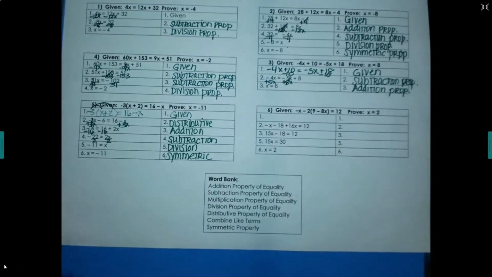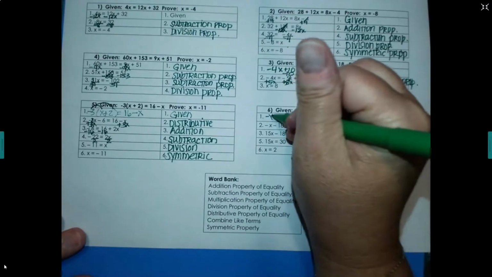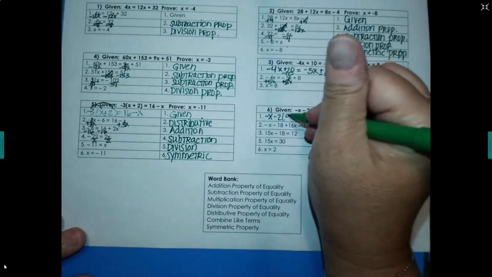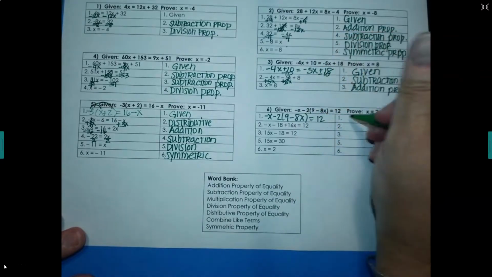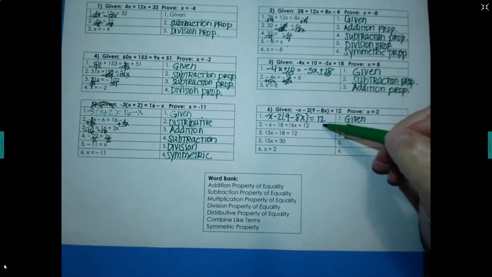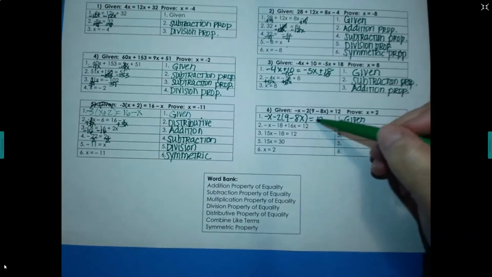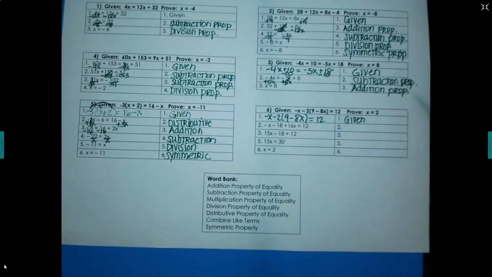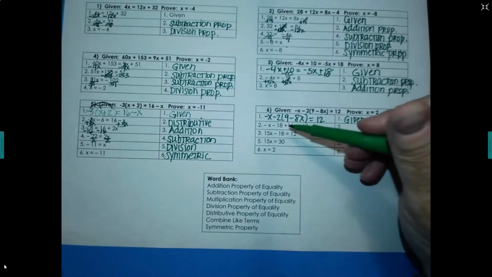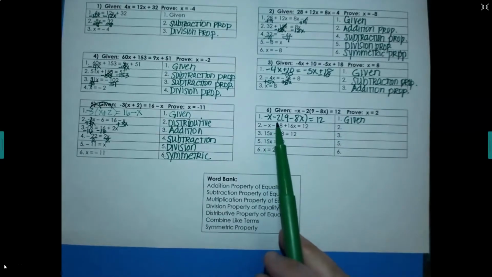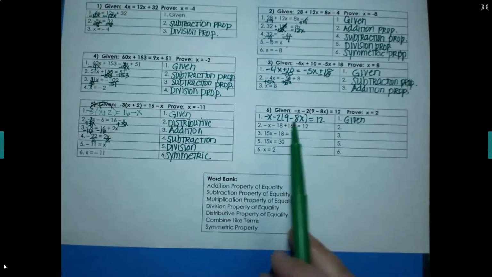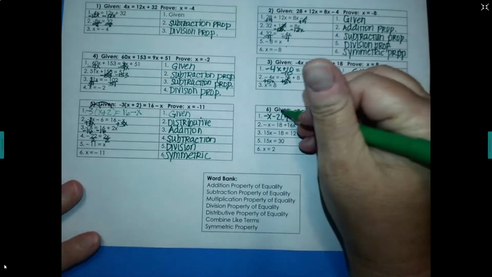All right, let's try one last one. We're going to start with our given. All right, now, how is line 2 different from line 1? I still see the 12 is there, so nothing's actually happened on the right at all. So let's take a look at the left. What happened on the left? Well, it looks like they distributed the -2 through the parentheses, and we're allowed to do that because of our distributive property.